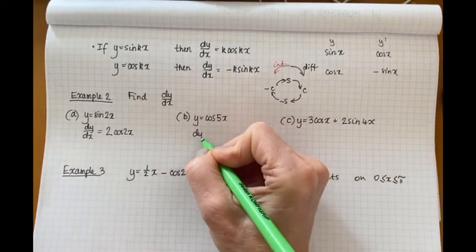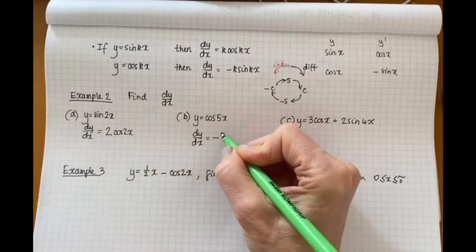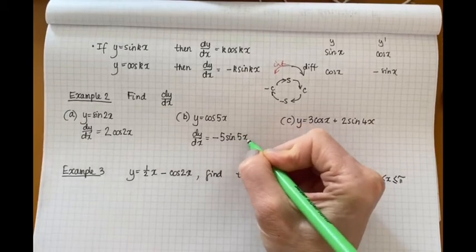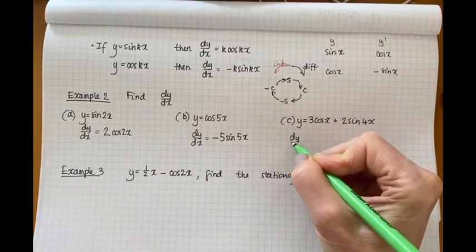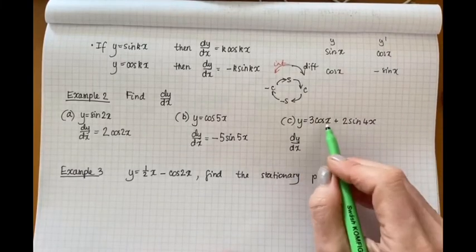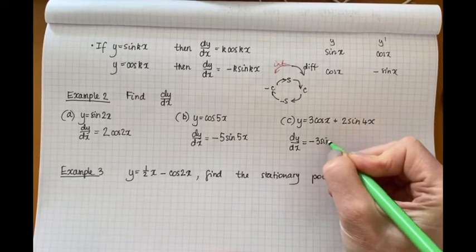This one, cos goes to minus sine. So dy dx is going to be a minus answer: minus 5 sine 5x. And over here, you can differentiate the sum. So 3 cos x will go to minus 3 sine x.